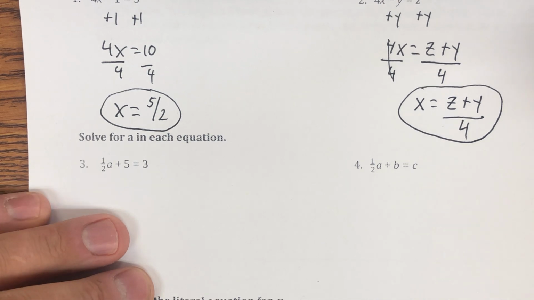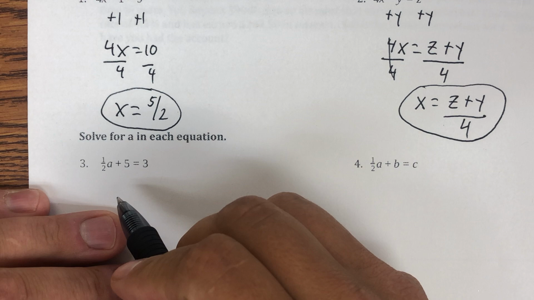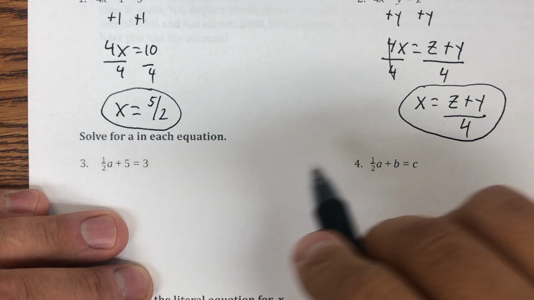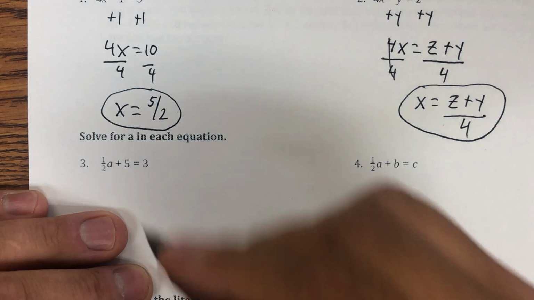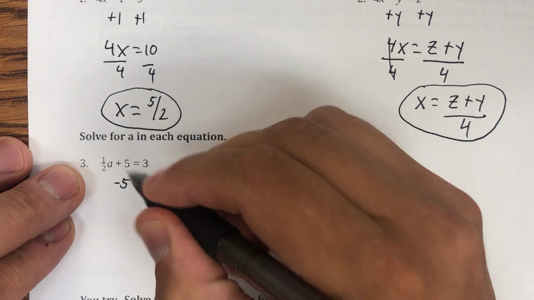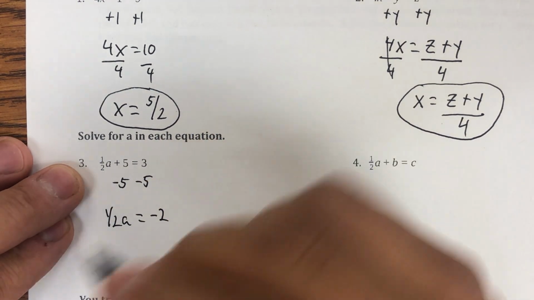And again, these ones are fairly similar. They both have a 1/2 a. The left side has a 5, the right side has a b. Instead of a 3, we have a c. So we're still going to follow the same process. So I'm going to solve number 3 first. First, minus 5, minus 5. We've done this before. 1/2 a is equal to negative 2.